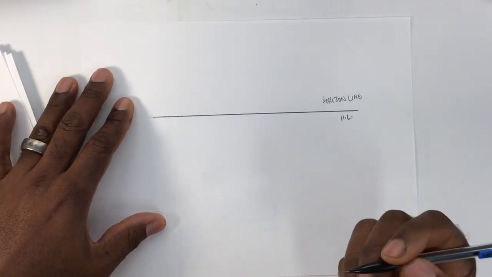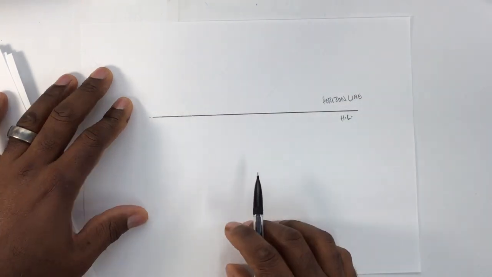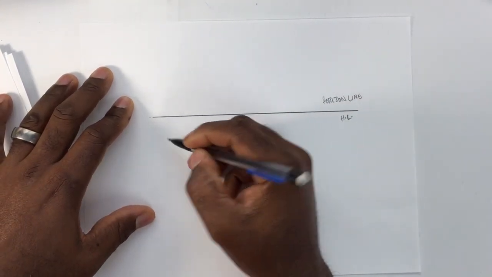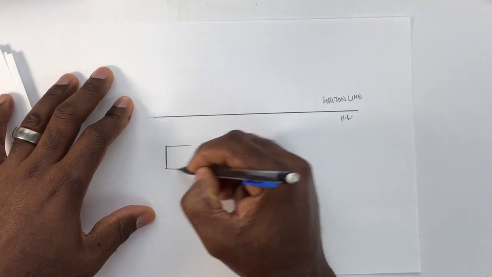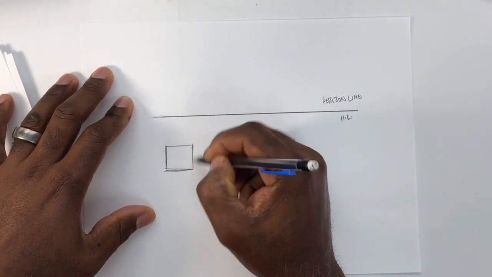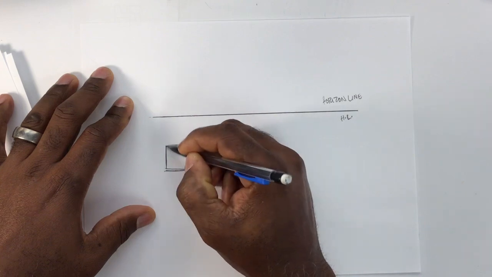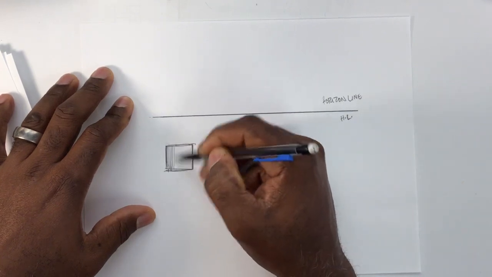All right. So first, I'm going to draw a series of boxes or rectangles. Okay. So I'll start with this sort of squarish rectangle right here. And I'll just color it in real quick.